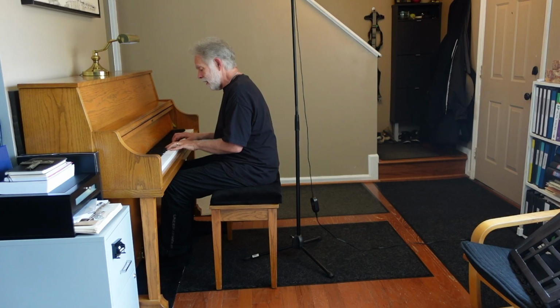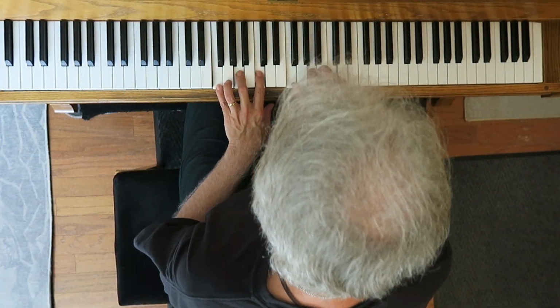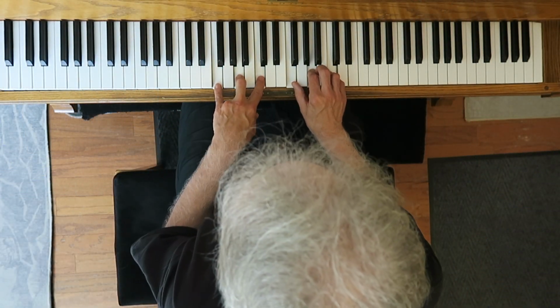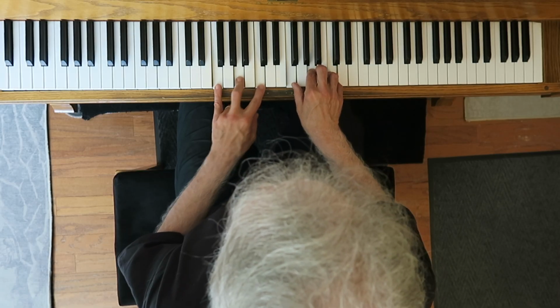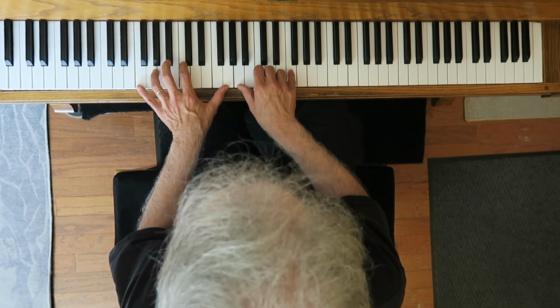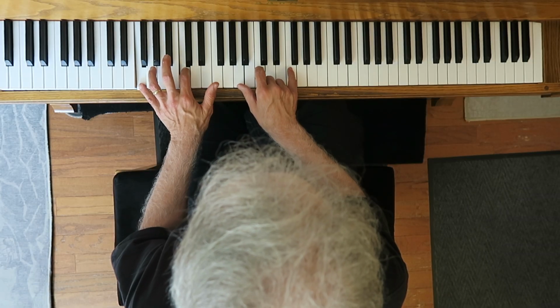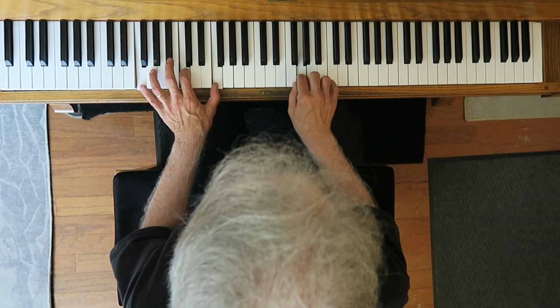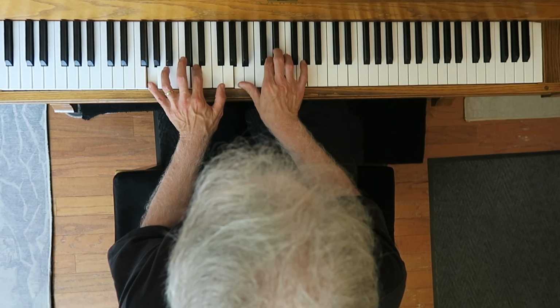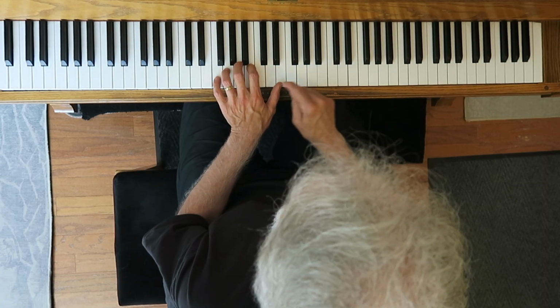The 2 chord in The Girl from Ipanema is G minor because it's in the key of F. But Jobim goes like this, like Duke Ellington did, to a G7. And we are going to make that Lydian.